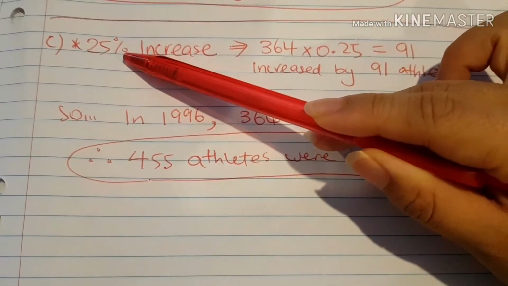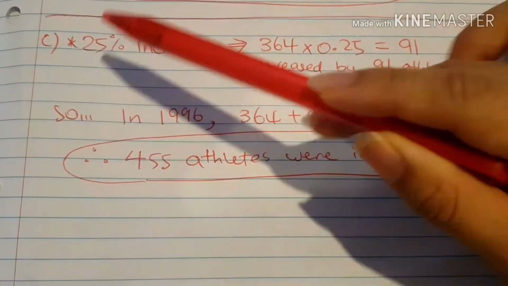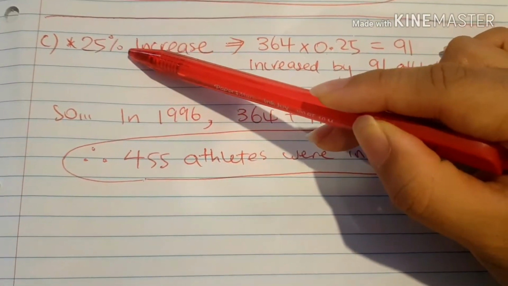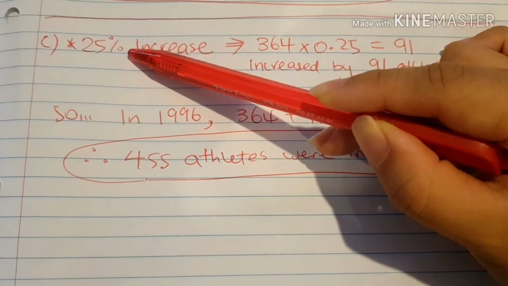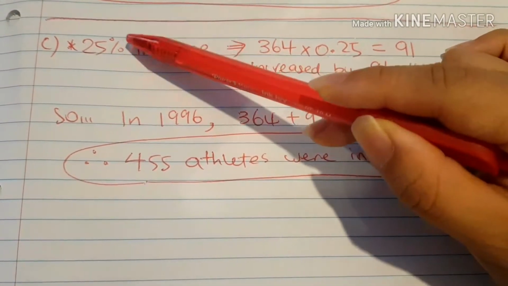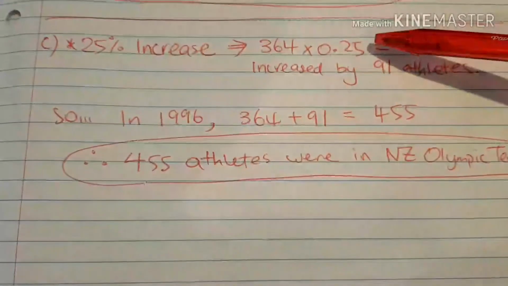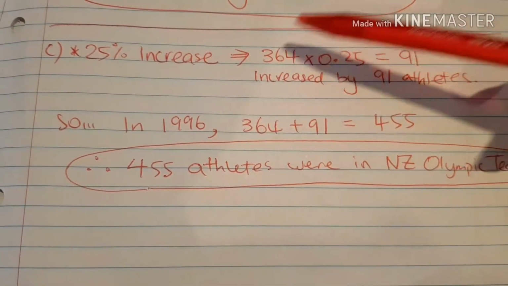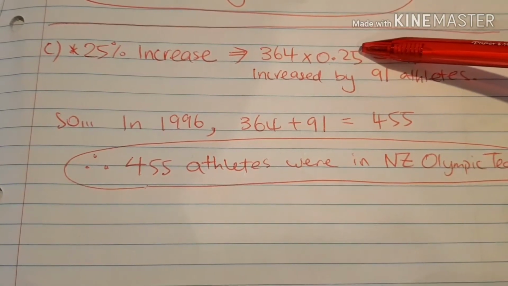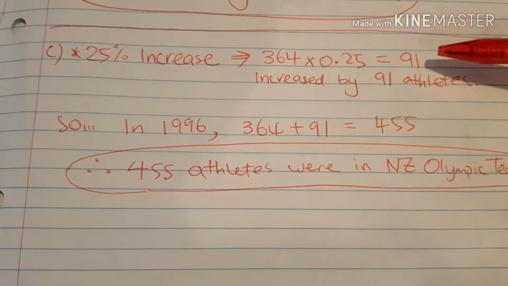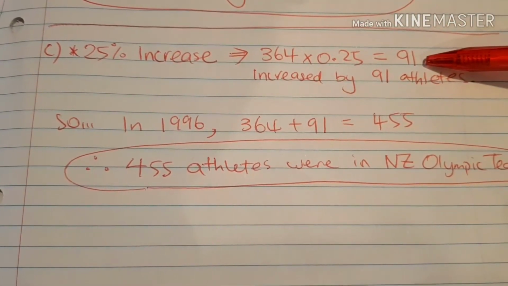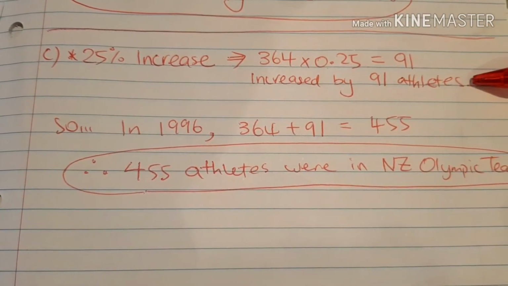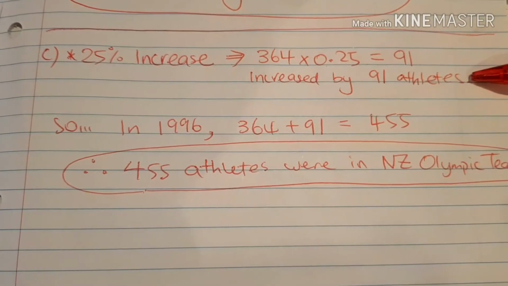So if I put this in decimal, I'm moving the decimal point 1, 2, because 25% means 25 over 100. So if you divide it by 100, I'll get 0.25. Right, now I need to multiply them together to get the 25% from here, which is 91. So therefore, it has increased by 91 athletes over the years.